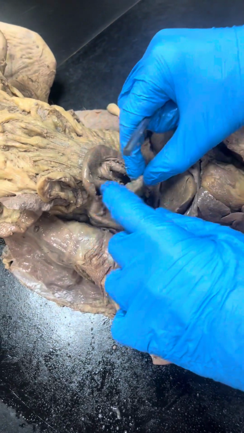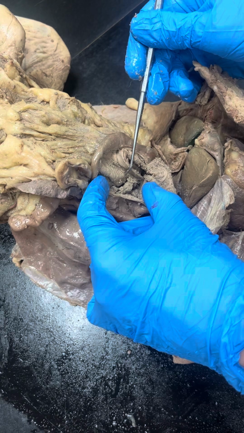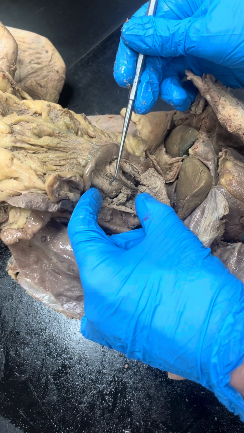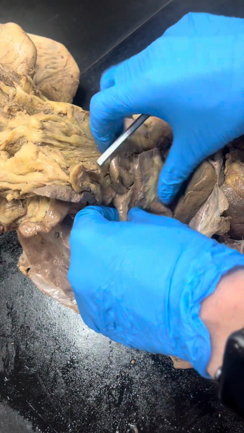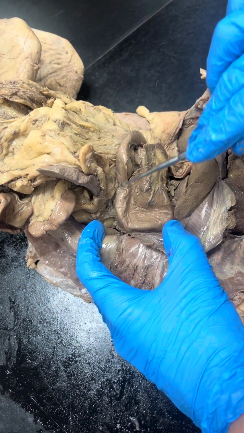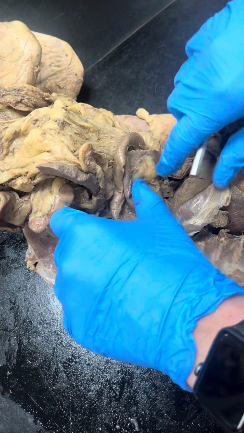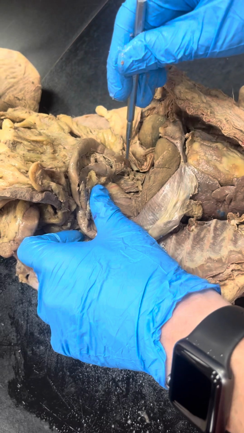This stomach's been cut open. If we look on the inside, we can see these ridges and valleys. It's not perfectly smooth. Those are going to be our rugae. And on the outside anatomy of our stomach, we are going to have this big curve at the base of the stomach. This is going to be our greater curvature. And at the top of the stomach, we are going to have our lesser curvature.